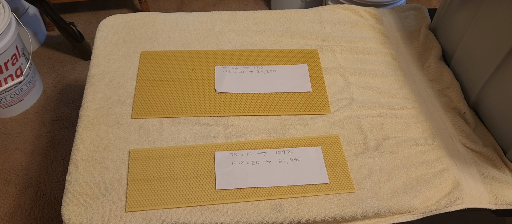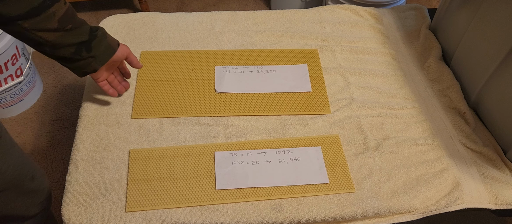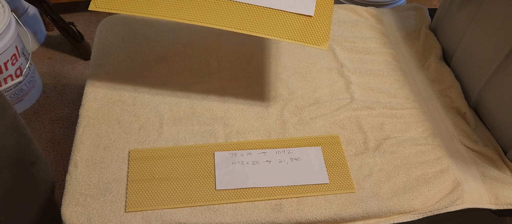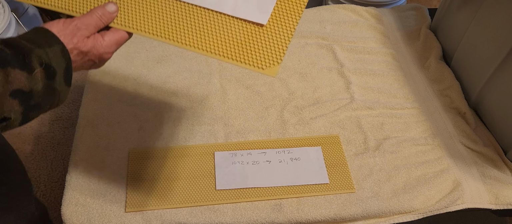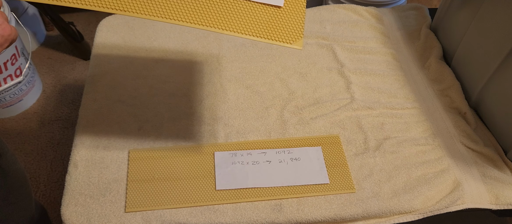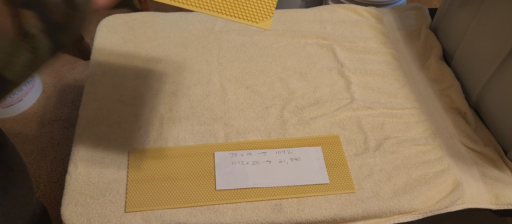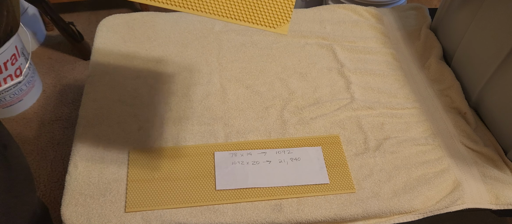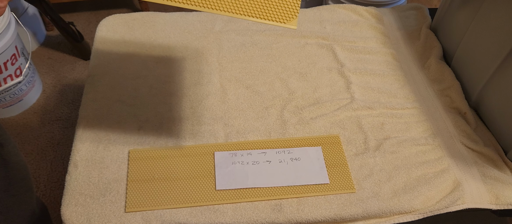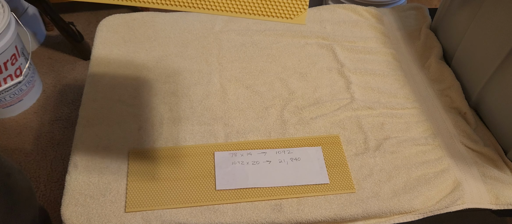Today I'd like to talk about this, or try to make a video talking about it. I've counted the cells in the deep foundation. How I did it was I counted the number in a row and the number in a column and then multiplied.